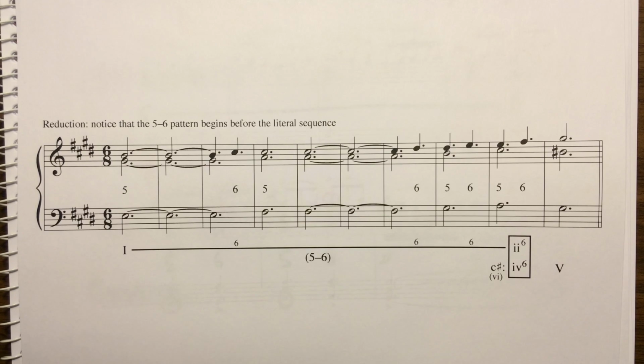Here's a reduction of this passage. The sequence begins on a 1 chord and ends on a 2-6 chord. From this 2-6 chord, we actually modulate to a new key, the key of C sharp minor. You'll learn about how to modulate like this next week.